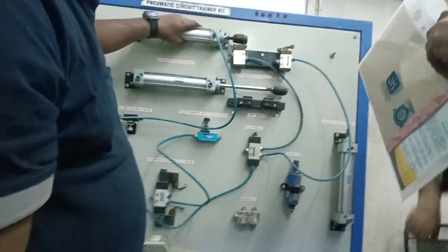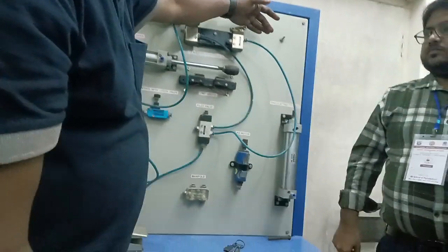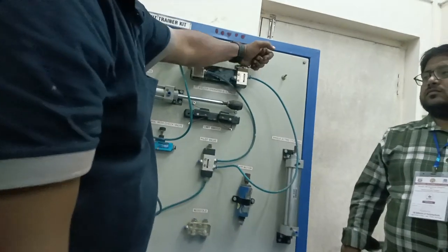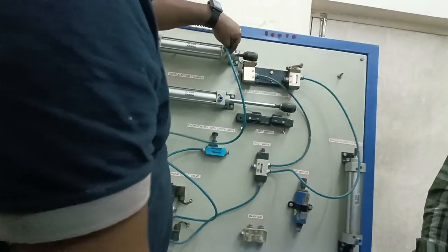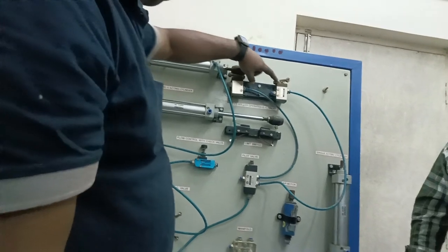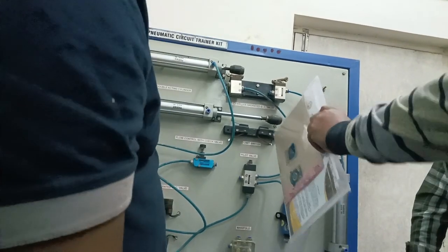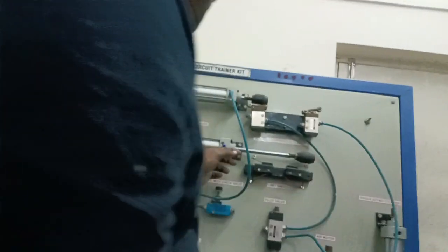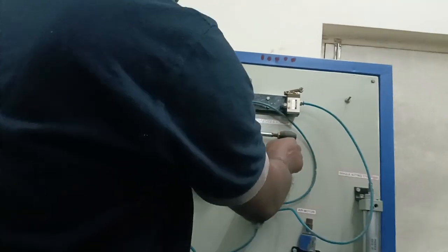So this is called a limit switch. This is the directional valve. If you push it, then the air will go from here. Okay. These are the limit switches. Okay, maximum out.